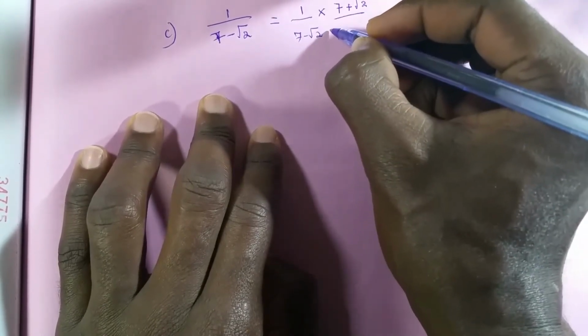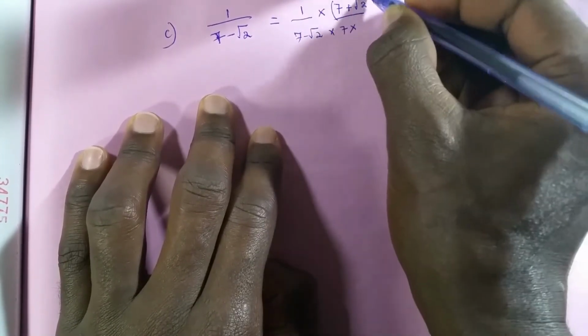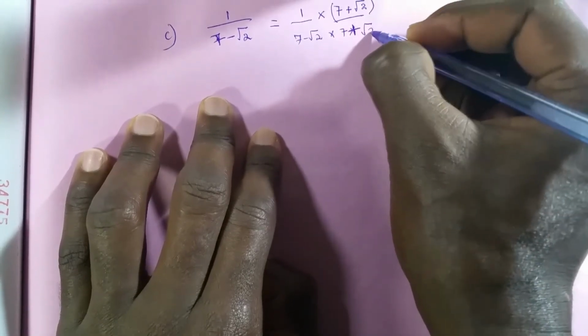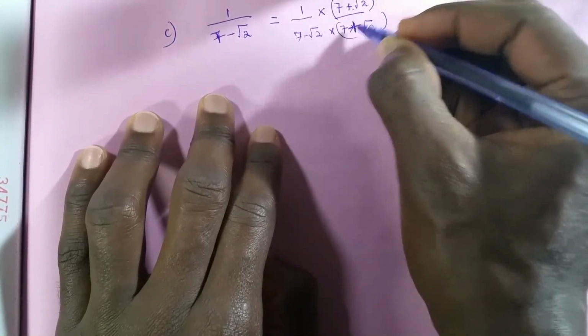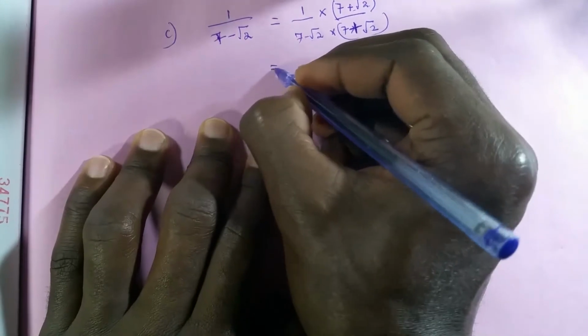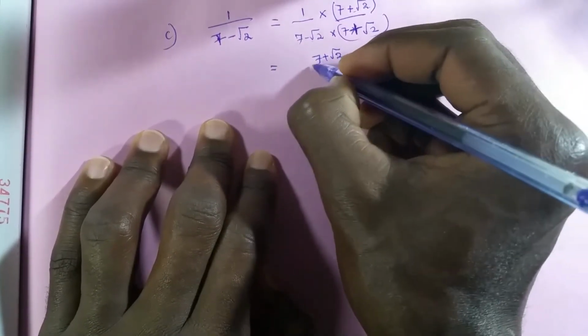Then you multiply also the denominator by the conjugate, 7 plus root 2, because the conjugate of 7 minus root 2 is 7 plus root 2. So we are multiplying the numerator and the denominator as well, like that. So now the numerator will remain 7 plus root 2, 1 times the whole of that will remain that.